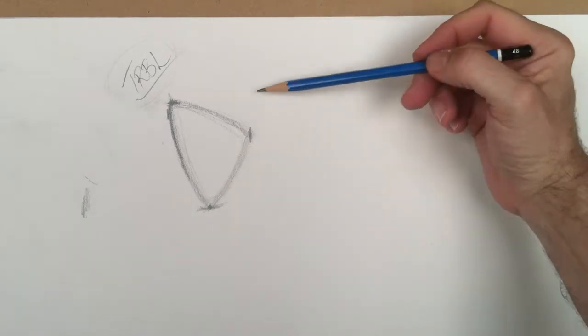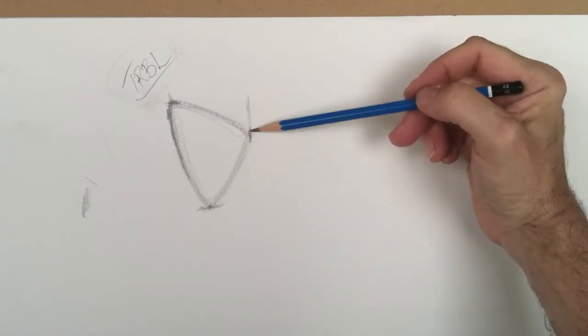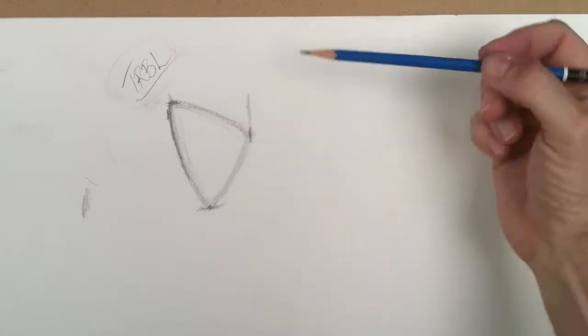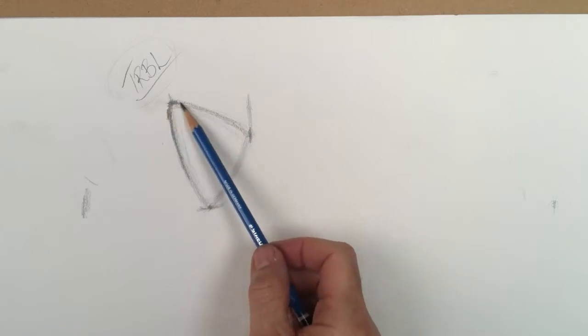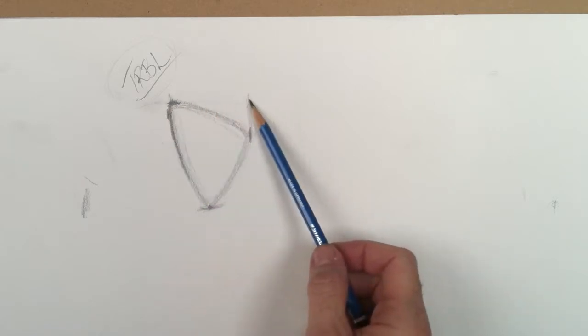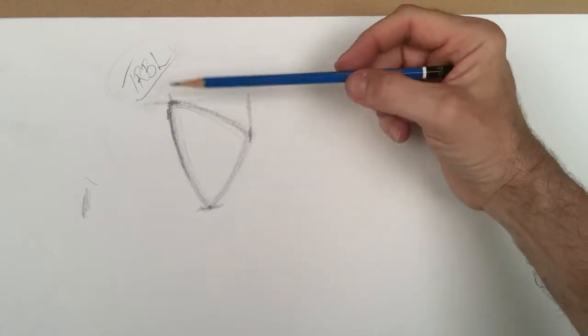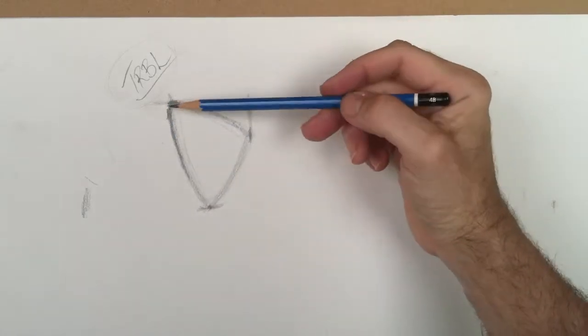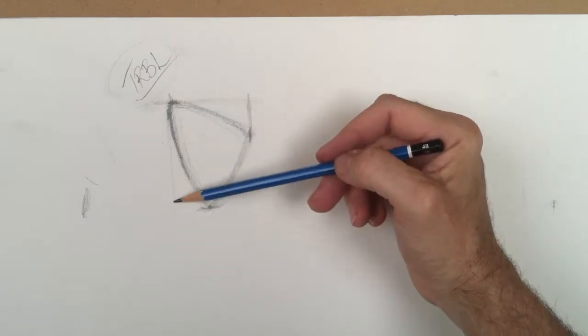And now from here, what I'm going to do is begin creating what I call a bounding box. And this is just going to help define what is vertical, what's horizontal, what is up and down, what's side to side. I'm trying to talk and draw at the same time.